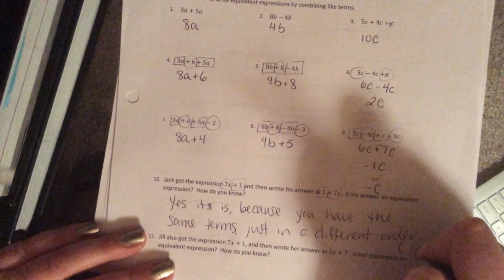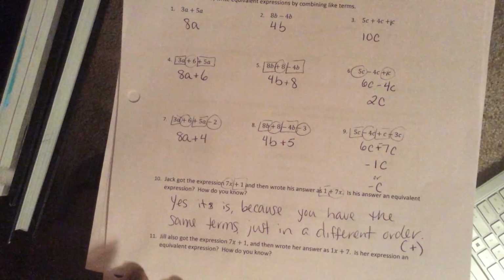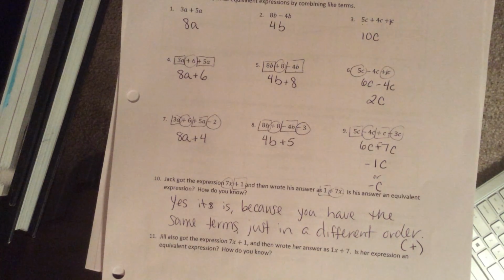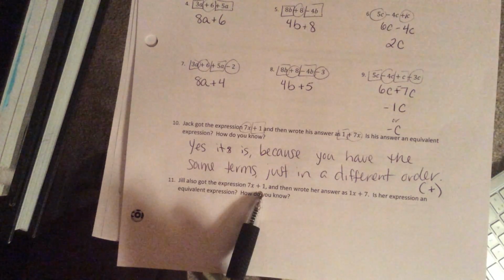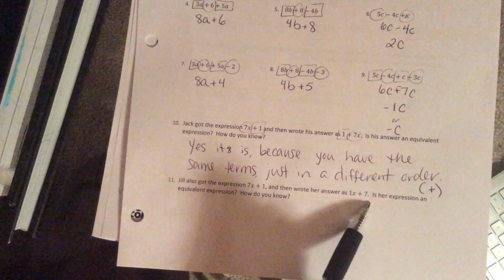And only because that's addition, is that allowed. If that had been subtraction, 7x minus 1 and 1 minus 7x, that wouldn't work. Okay? All right, and then Jill got 7x plus 1 and then wrote it as 1x plus 7.